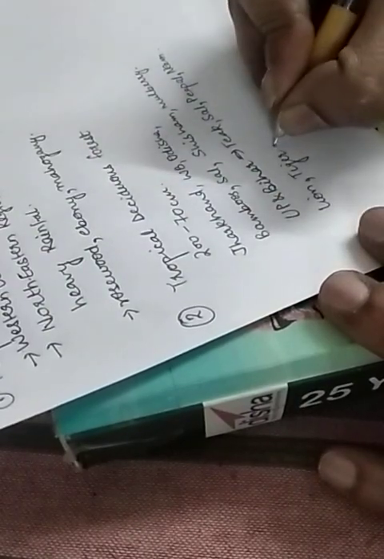The fauna found here are animals: lion, tiger, deer, elephants. Reptiles like lizards and snakes are found here.